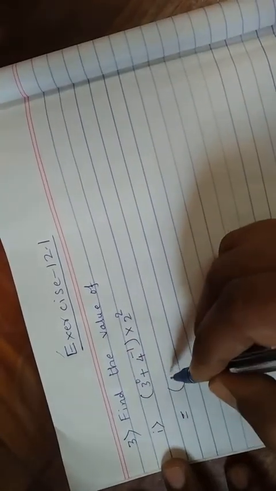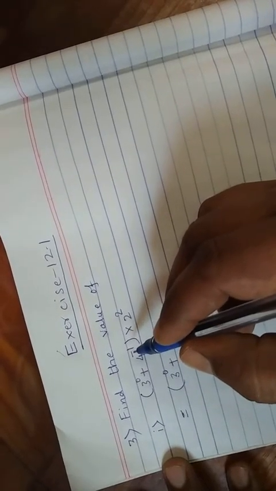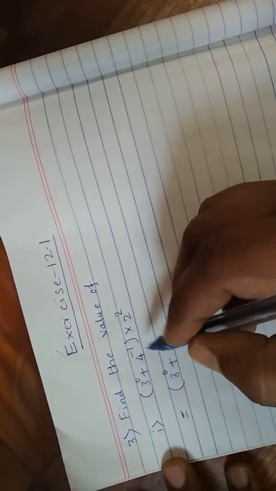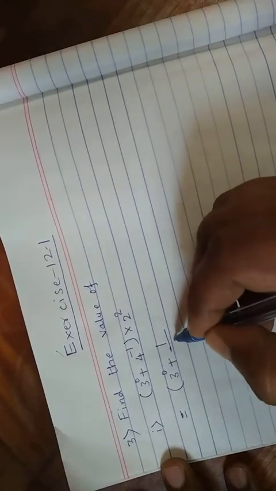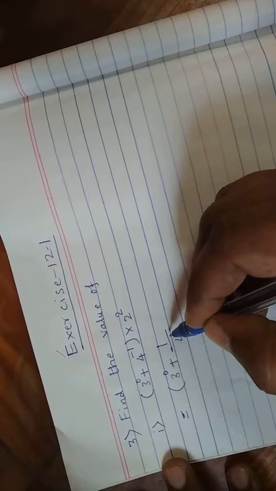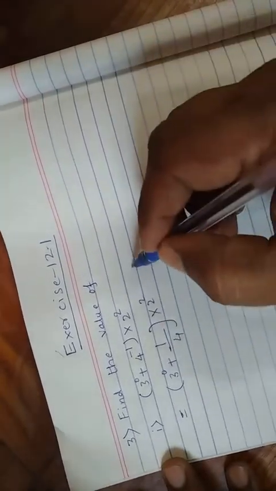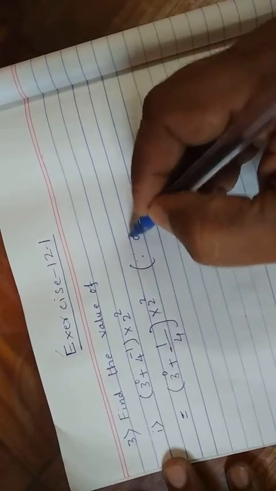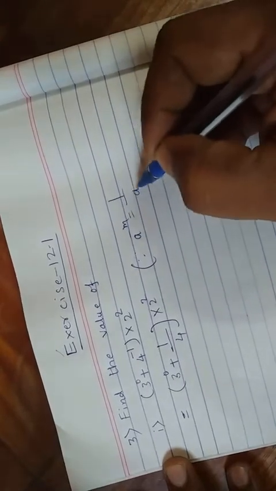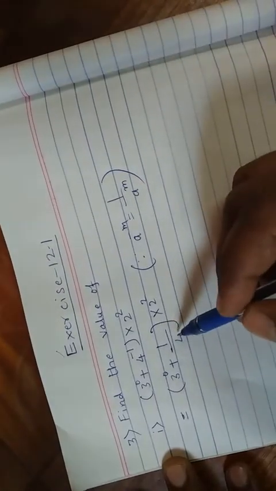This 3 raised to 0 stays as it is, and this one is a raised to minus m. So using this law we have to simplify this one. It becomes 1 by 4. Plus 1, and the remaining stays as it is. Why did we use the law like this? Here you have to write the reason: a raised to minus m is equal to 1 divided by a raised to m. So using this law we simplify this one.